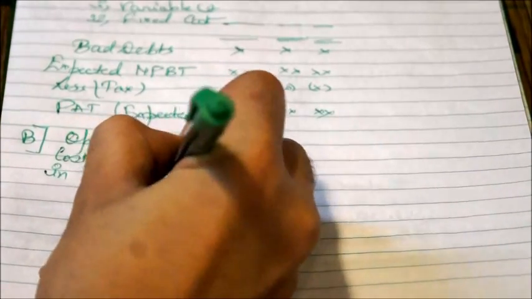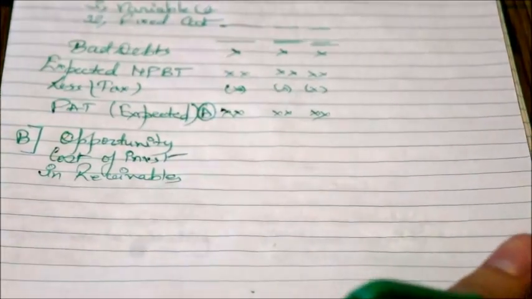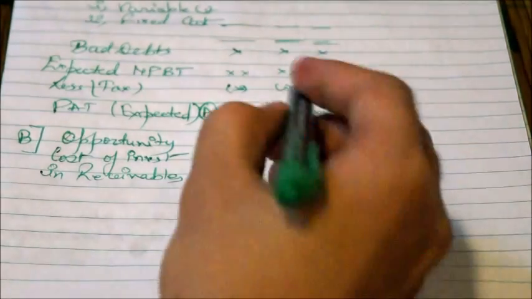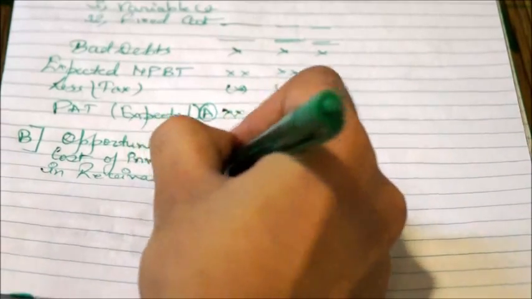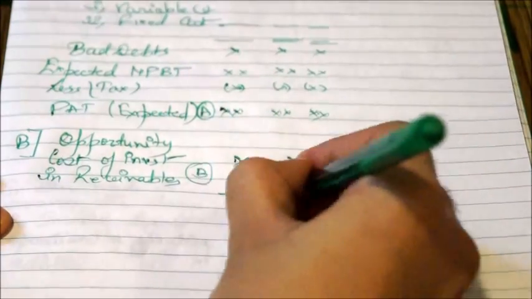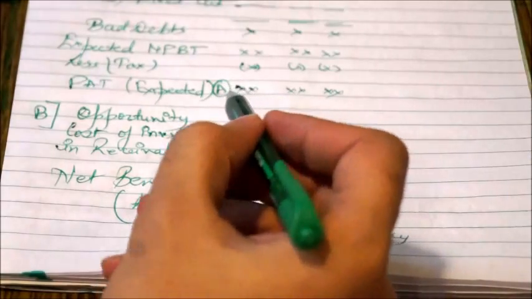Like we discussed before, my costs are nothing but opportunity cost of investment, so your opportunity cost will be subtracted from the benefit being your A, and you will get your net benefit against the benefit which we just calculated.